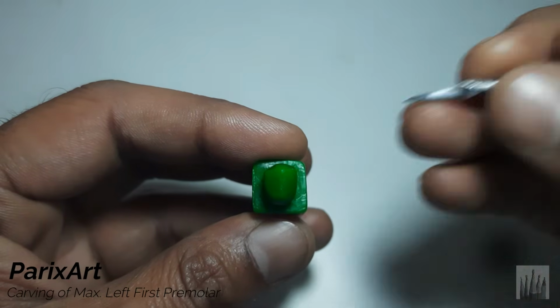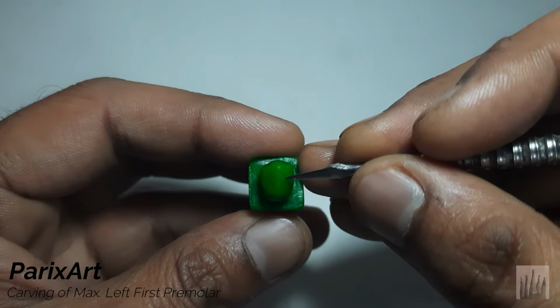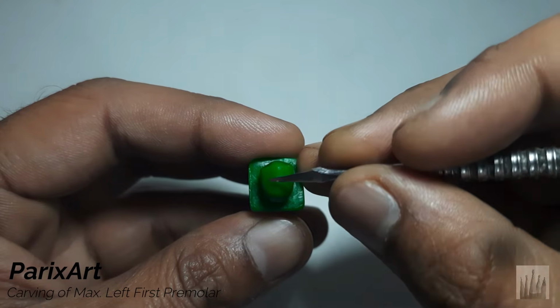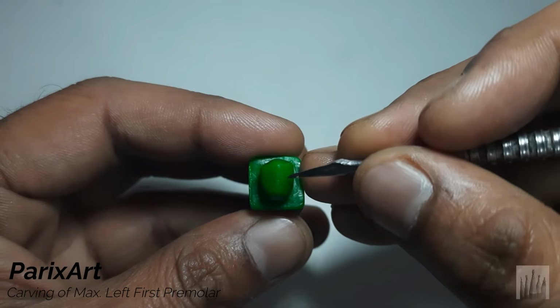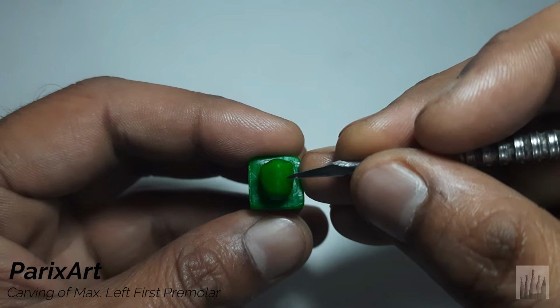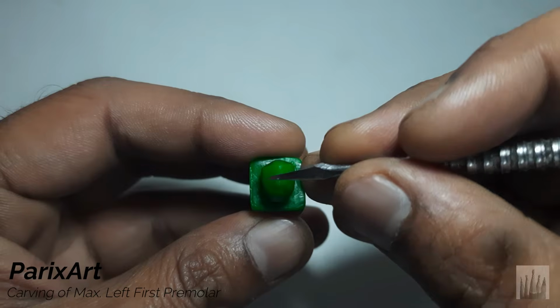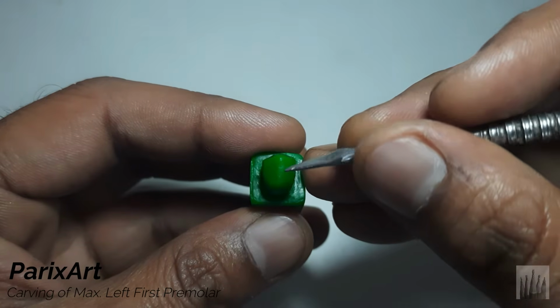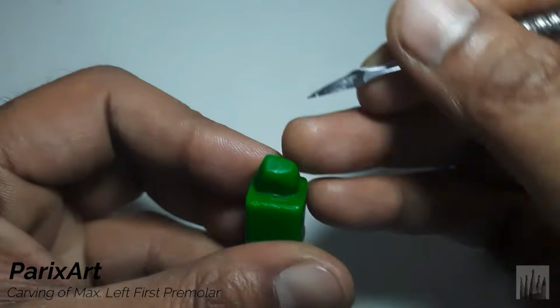On both the ends of the central groove, we have developmental grooves, the distobuccal developmental groove running outwards, and similarly the mesio-buccal developmental groove on the mesial side. Hence, these form the distal and the mesial pits at their meeting points with the central groove. Okay, so let's carve. First, we'll mark the central groove.